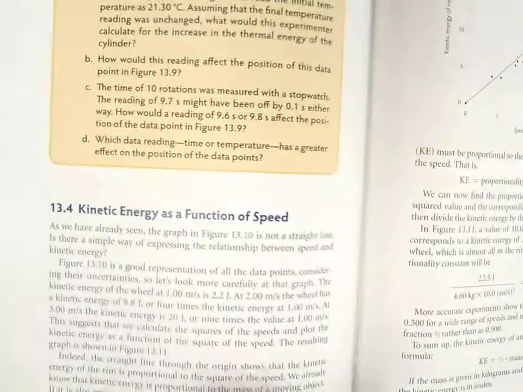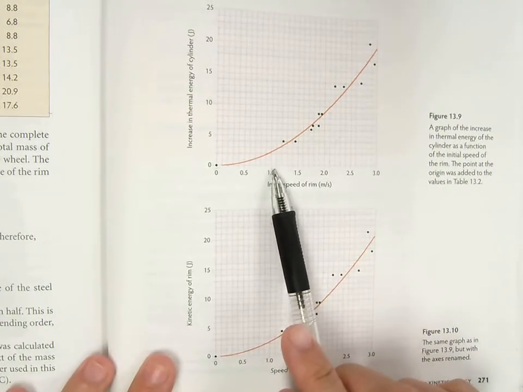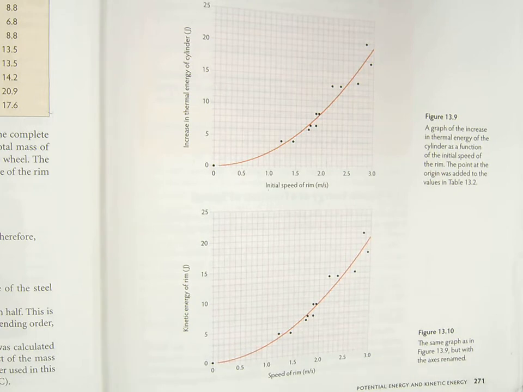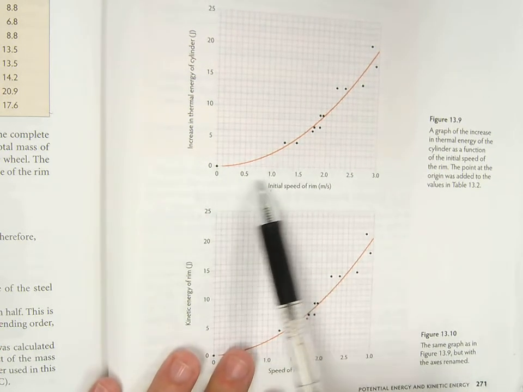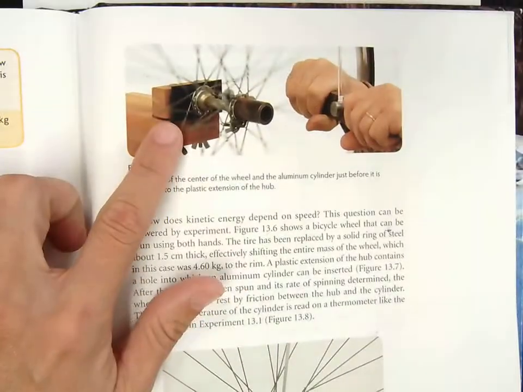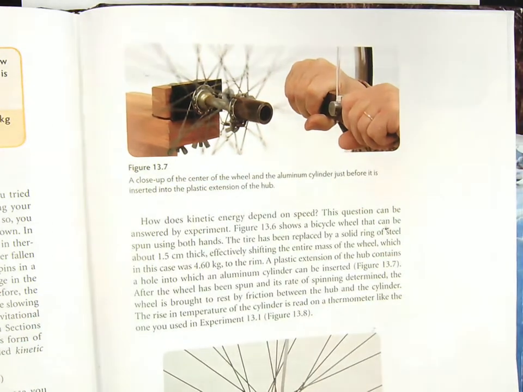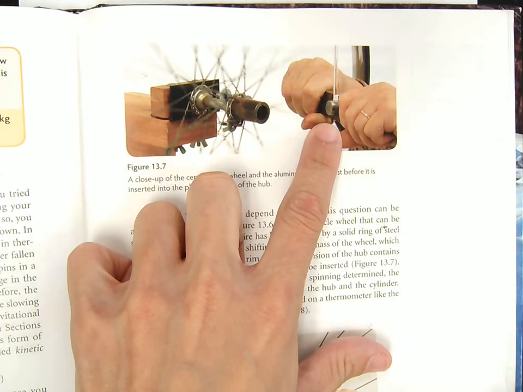So what I wanted to really focus on for these sections is the relationship between kinetic energy and speed. They walk through an experiment that they do to build some data, again, just to prove to you what the relationship is. They're going back to this wheel. They spin this wheel, then they slow it down using an aluminum cylinder to build up thermal energy, and then they look at the transfer of kinetic energy in the wheel to the thermal energy in the aluminum cylinder.